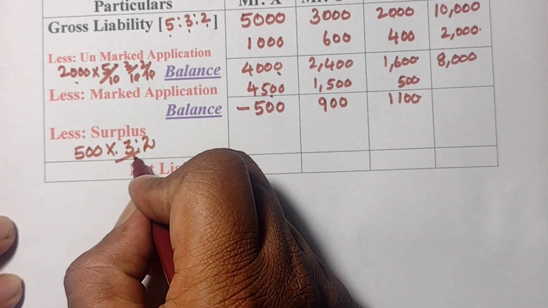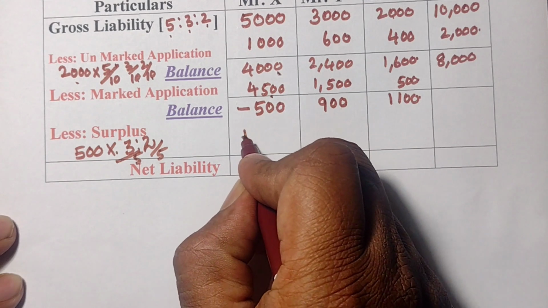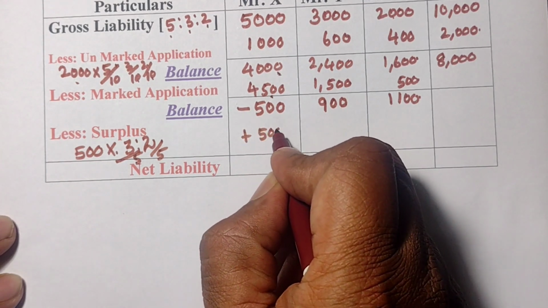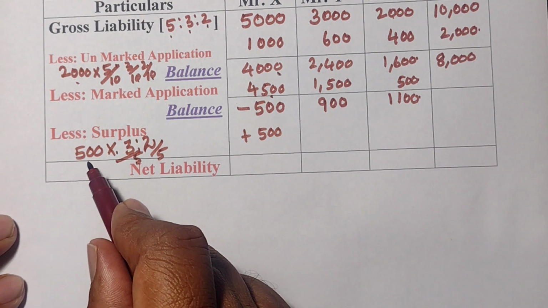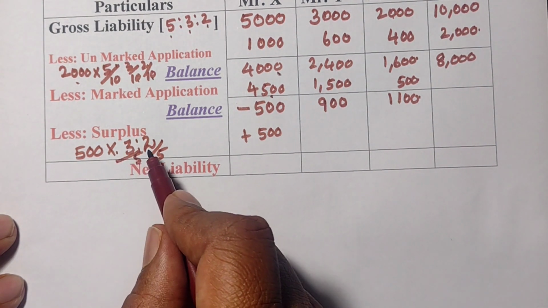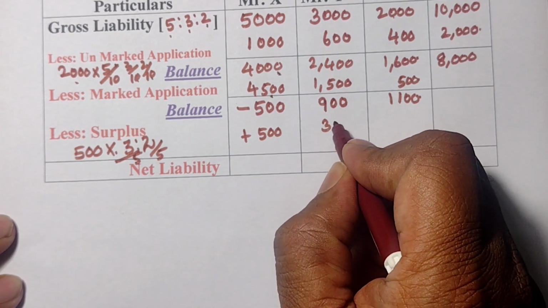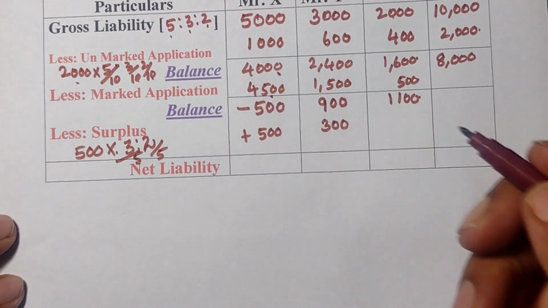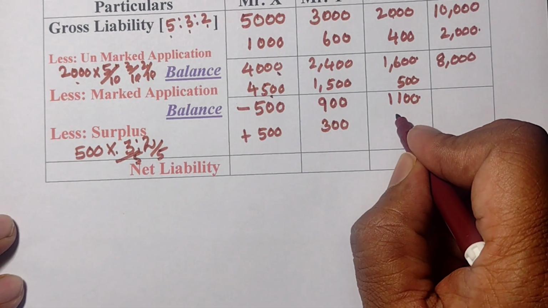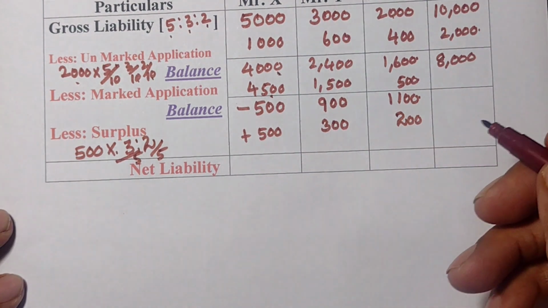It means 3 by 5, 2 by 5. So obviously this 500 will be plus 500. Now this 500 shares has to be distributed into 3 by 5 and 2 by 5. For Mr. Y, 500 times 3 divided by 5 you get 300, and for Mr. Z you will get 200.